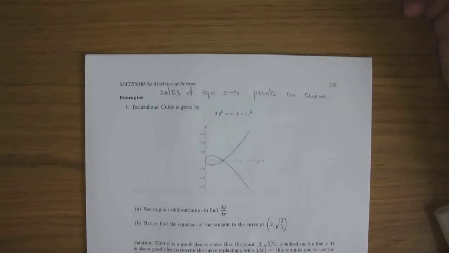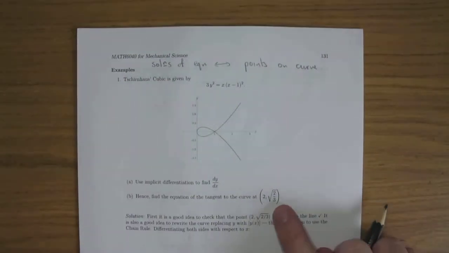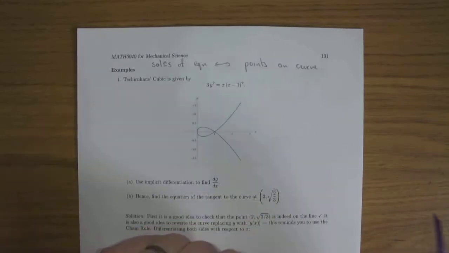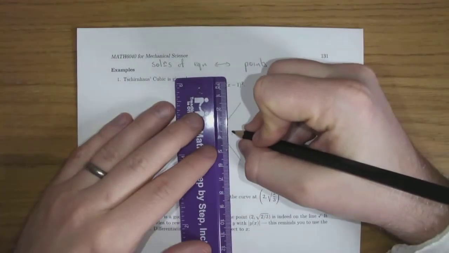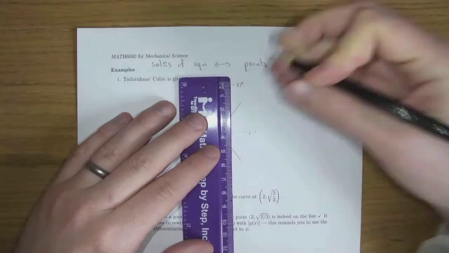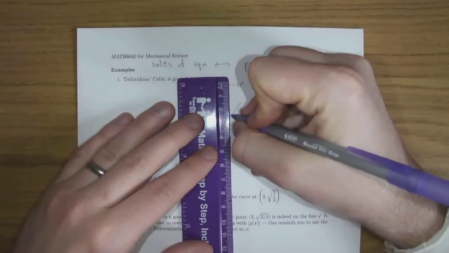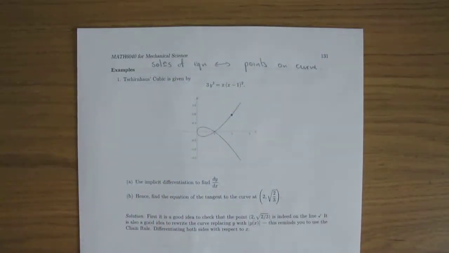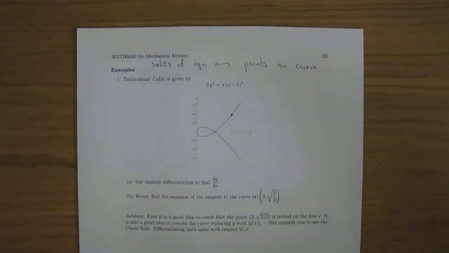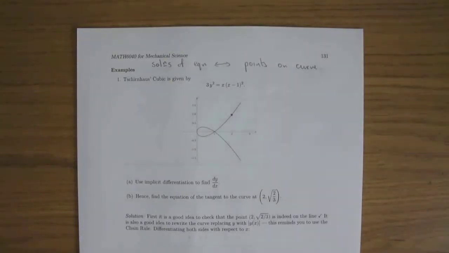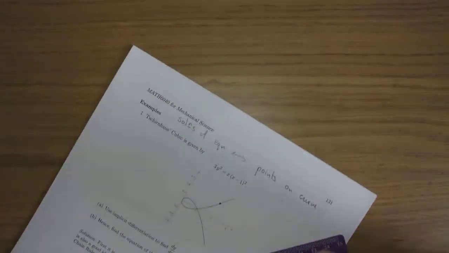Then the second thing is that locally, which means near a specific point, like for example here the point 2 root 2 over 3, which is like this point here, the curve might be smooth, in which case we can talk about the tangent.